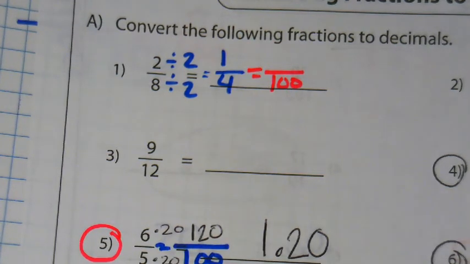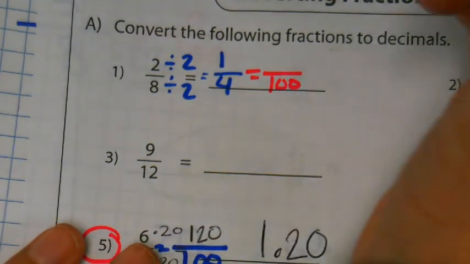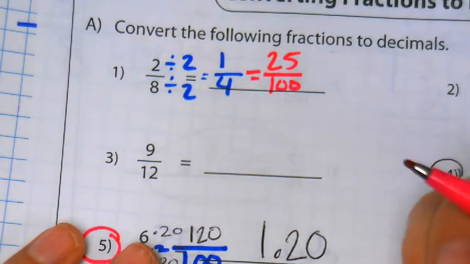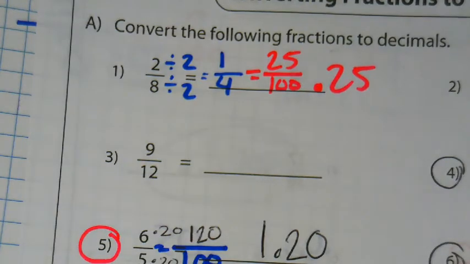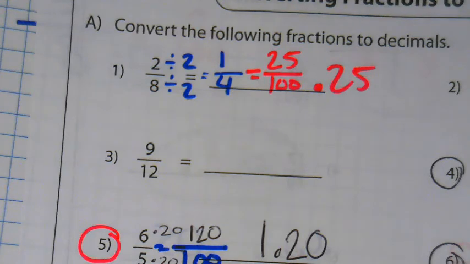All right, what do we put on top? What number? 25. So that means my decimal is 0.25. All right, number 3, 9 over 12. 12 ain't my best friend. Sorry, 12.